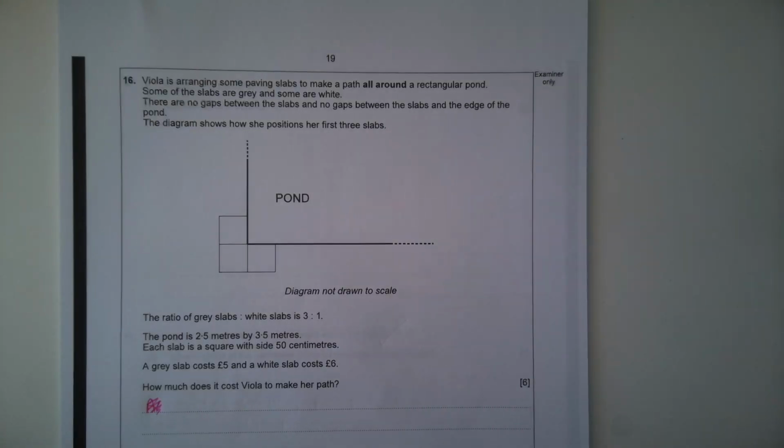Viola is arranging some paving slabs to make a path all round a rectangular pond. Some of the slabs are grey and some are white. There are no gaps between the slabs and no gaps between the slabs and the edge of the pond. The diagram shows how she positions her first 3 slabs. So we've got the first 3 slabs here. The ratio of grey slabs to white slabs is 3:1.